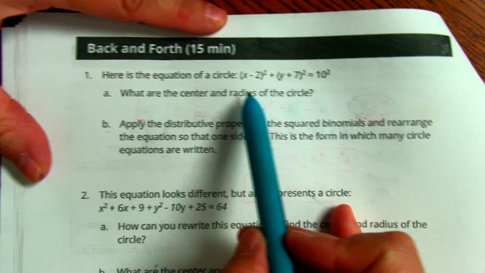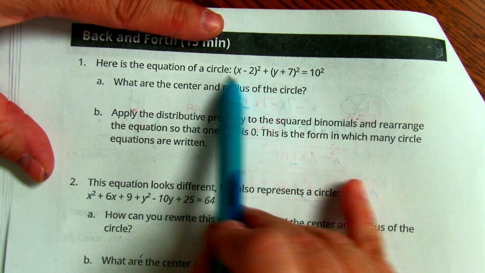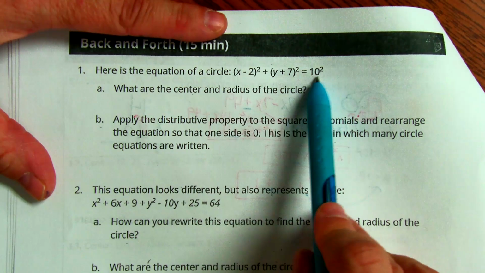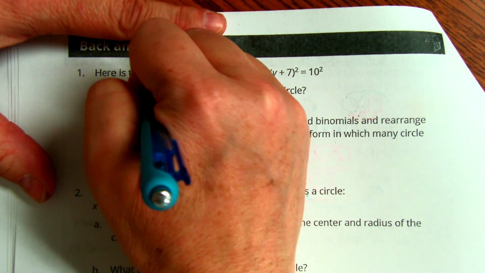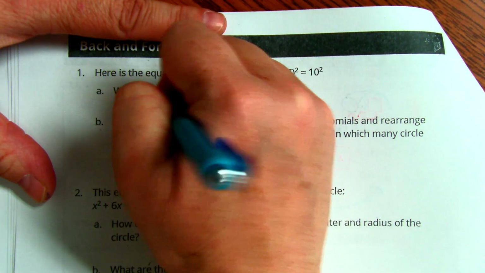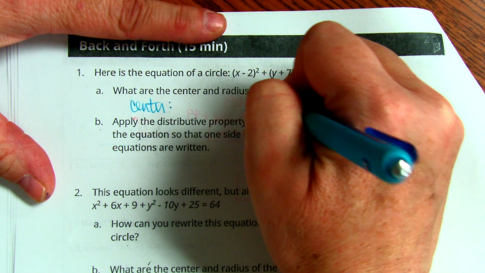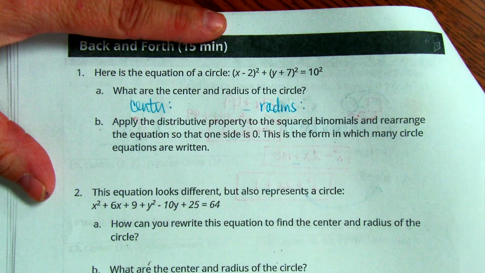So this is what we primarily dealt with yesterday. So go ahead and from this, pull out the center and the radius. So do that real quick. Center and the radius.